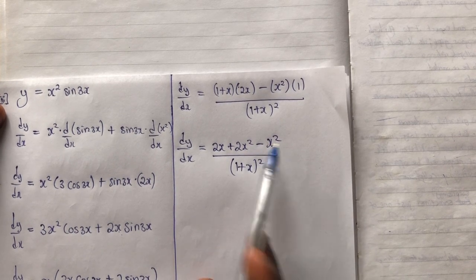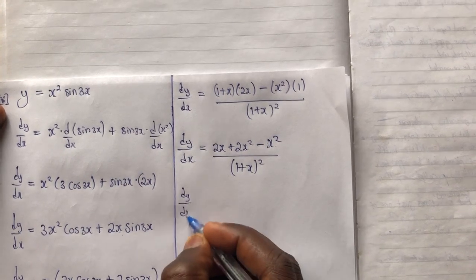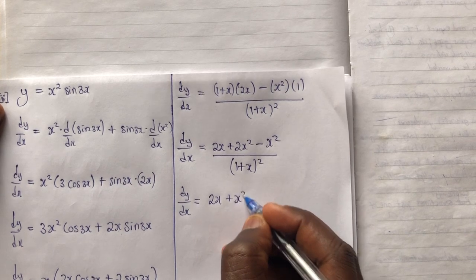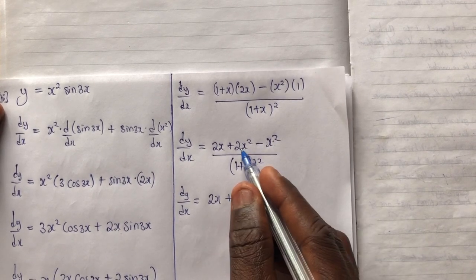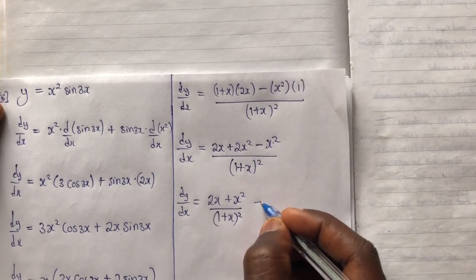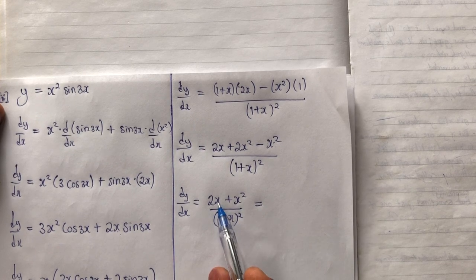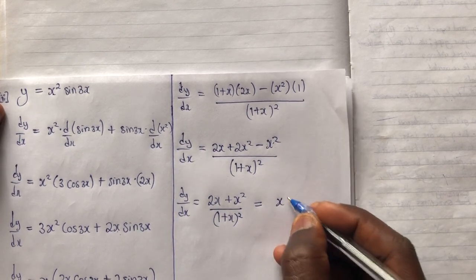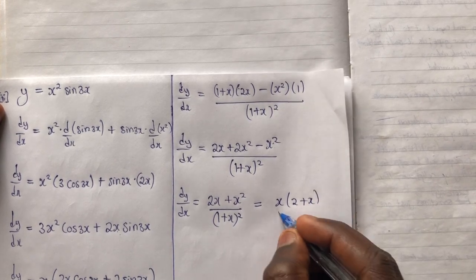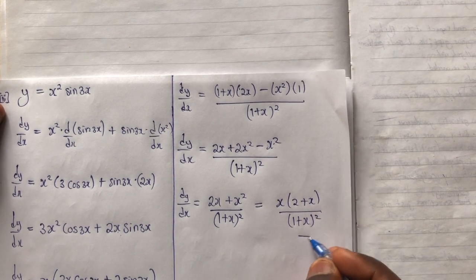So we subtract x squared from this, and we have dy dx being equal to 2x plus x squared, because when this subtracts you get 1 of this, all over 1 plus x all squared. I can leave the final answer here or factorize x out. So I'll get x outside, 2 plus x all over 1 plus x all squared. So let me leave it here.